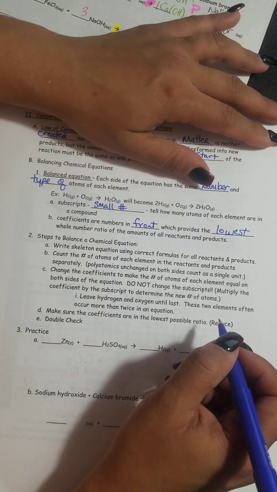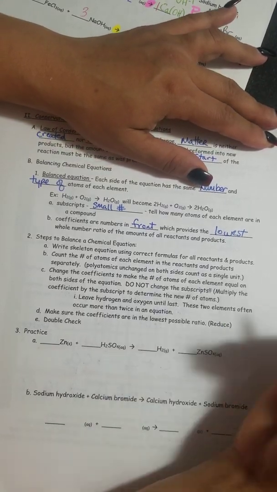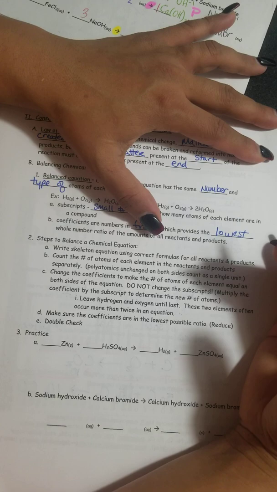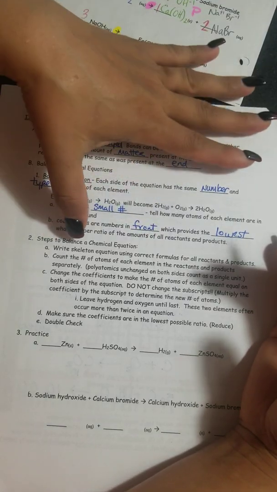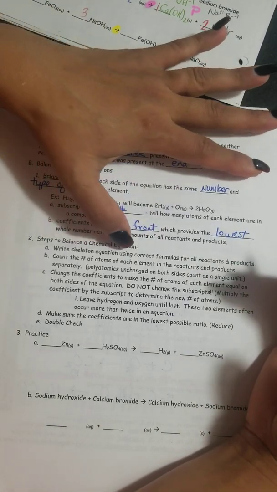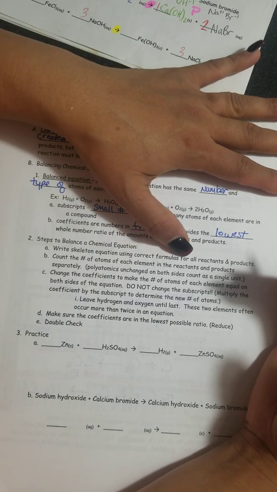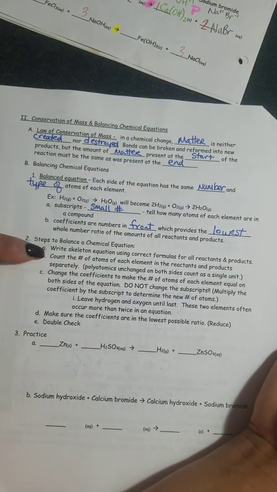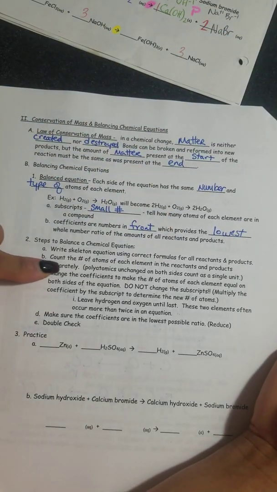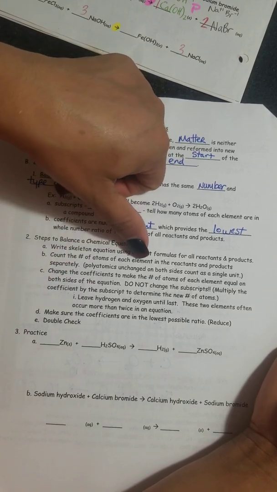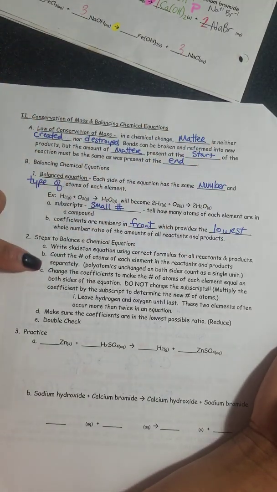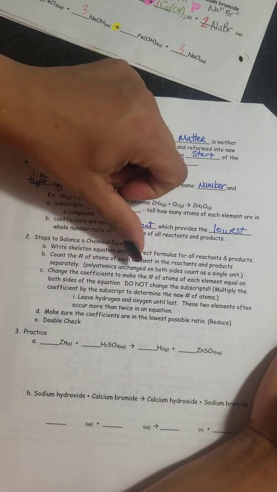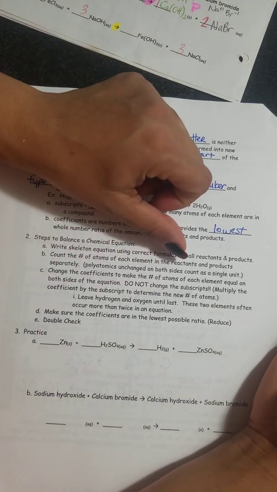Okay? It says here, let's look at some of the steps when it comes to balancing chemical equations. Number 1, write a skeleton equation using the correct formula for all of the reactants and the products. B, count the number of atoms of each element on the reactants and the products separately. Polyatomics, it says here, unchanged on both sides, count as one single unit.